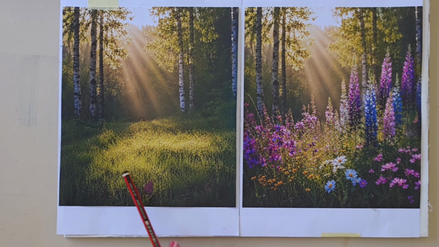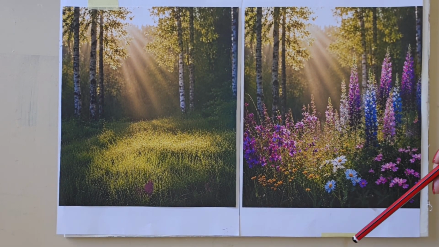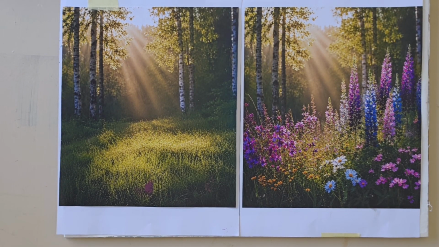After you've painted your background, you will then continue to add the flowers to it. Let's have a look at when I painted the background, what it looked like.